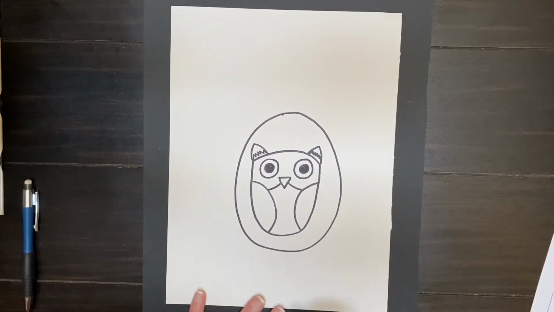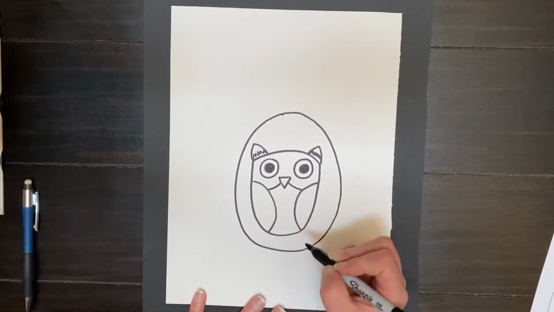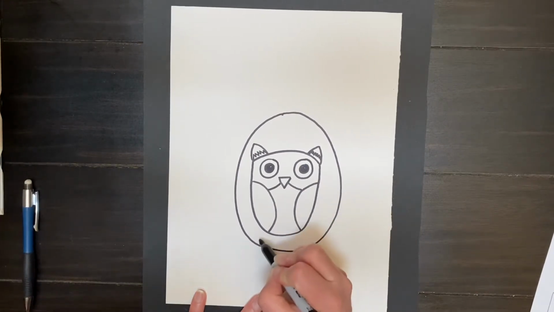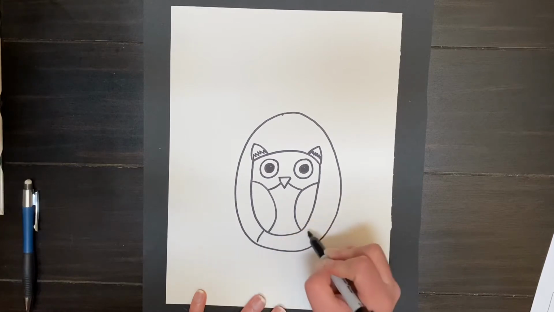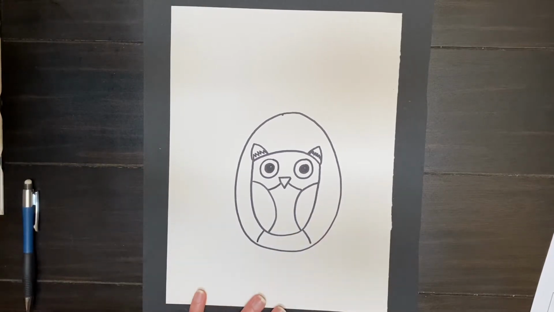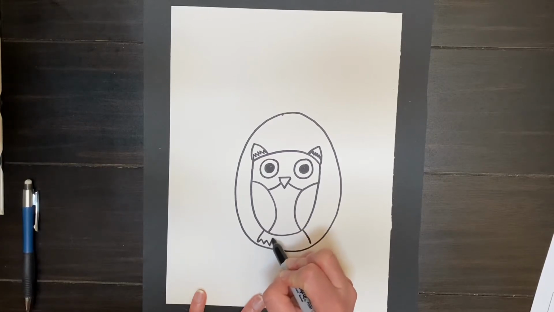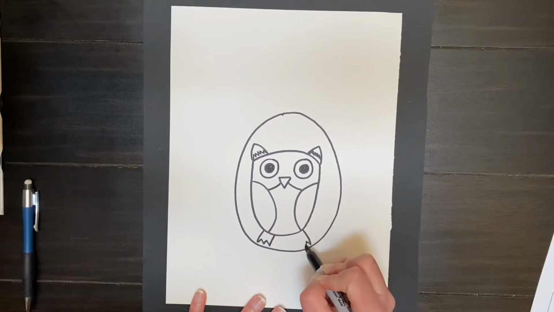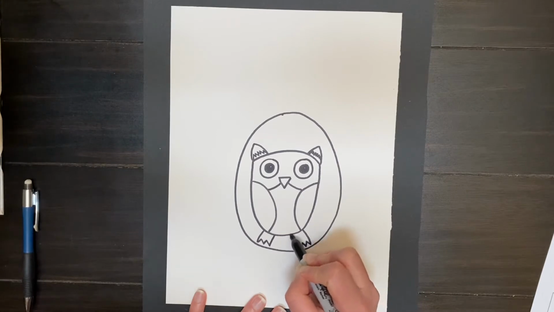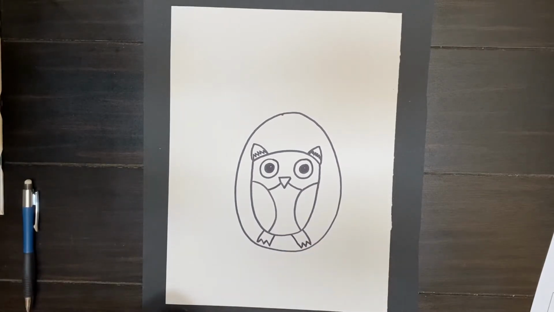Next up, I'm going to go below and add the claws or the feet to my owl. So I'm going to start by making 2 lines, 1 on each side. Then I'm going to make a zigzag, 2, 3, and up. 1, 2, 3, and up. It's almost like the letter W.